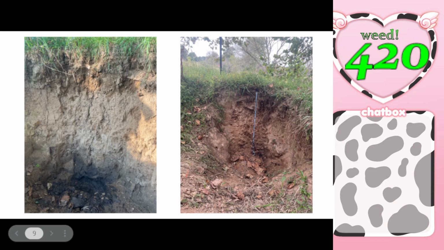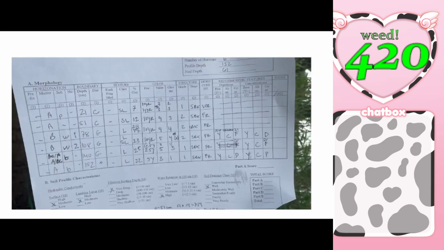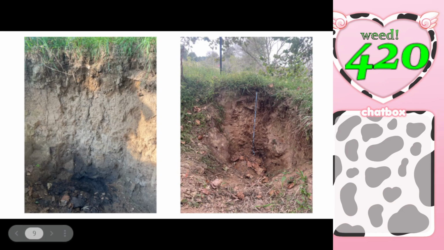Profile depth, 152 centimeters of soil was deposited on top of it just by the stream, just from it flooding. Also I think it was by some crops, so people could have also manually pushed some soil on, but this is something you don't see often.